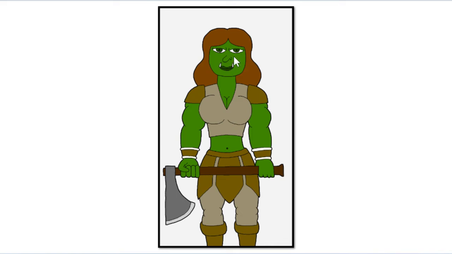I try to make these orcs similar to the orcs I have previously drawn. So I've drawn the snout nose one, and I've drawn this longer, roundish nose. And then there's the regular triangular nose, similar to humans.